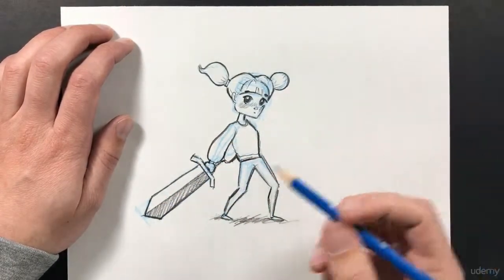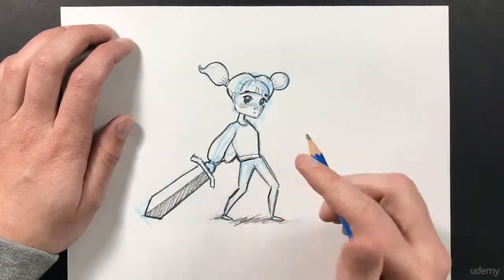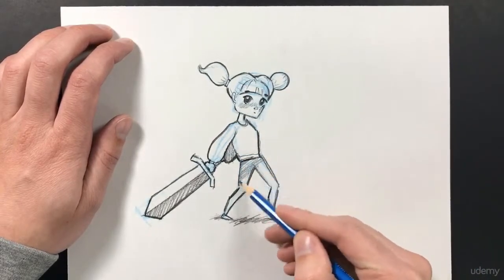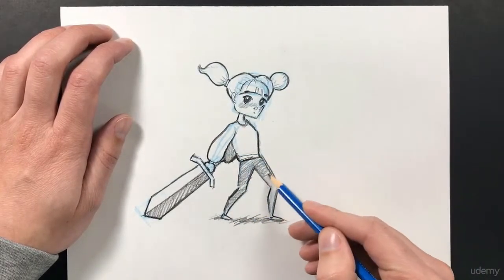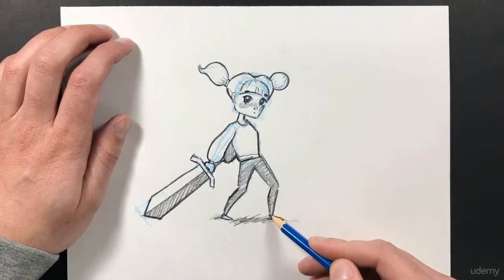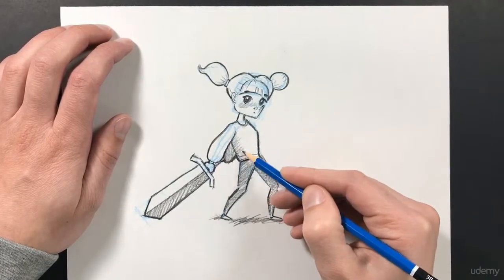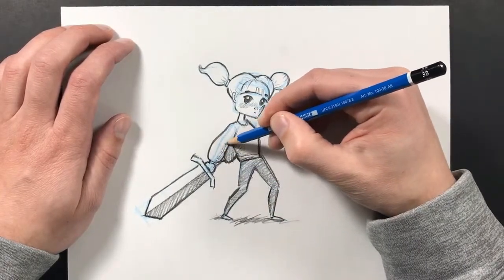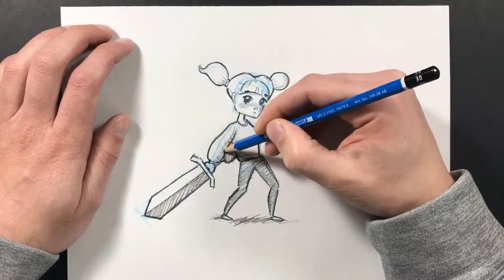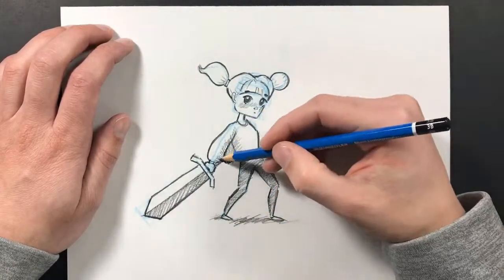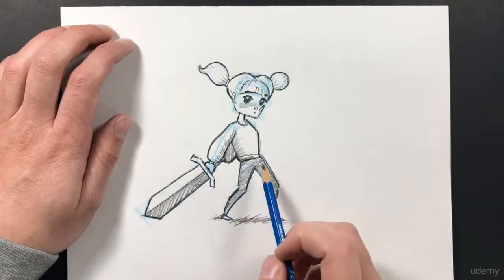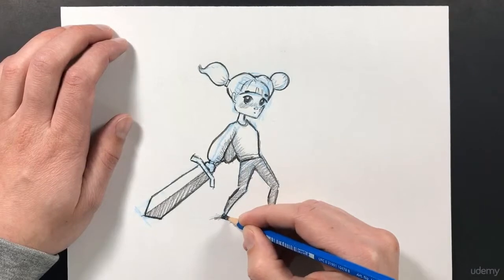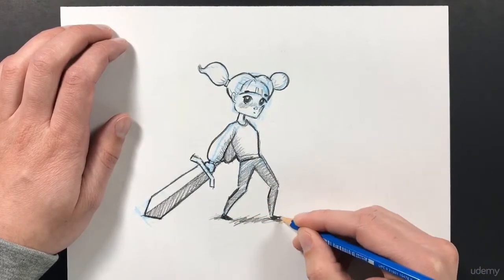And then we can even add in some values in there, which you'll learn about in the next few lectures. But for now, let's just go ahead and fill those in. So we have a couple of different values in our drawing. Then I might add some cross-contouring lines right there. And you'll notice that my cross-contouring lines on my sleeve and the form of my torso are going in different directions because they're creating that form of her body and arm. Then lastly, I'm going to go ahead and darken in her feet to a nice black.